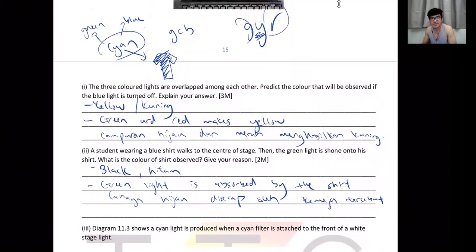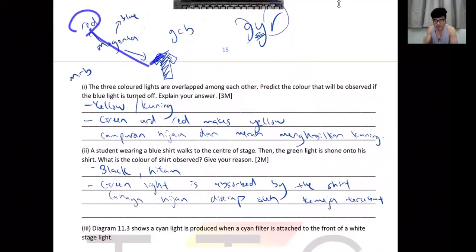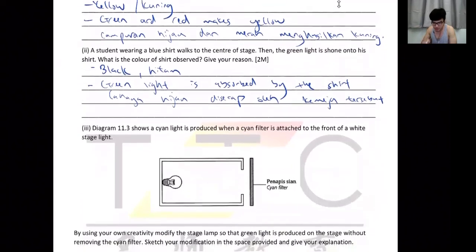If you use magenta, it's the same thing. Magenta is red and blue. So this red will be absorbed by the shirt, but blue will not be absorbed because, like I said, if something is that color, it doesn't absorb that color. Blue will bounce off. In this case, you will also see blue color on the shirt. So if they give you a secondary color, please split it into primary. It makes your life easier.